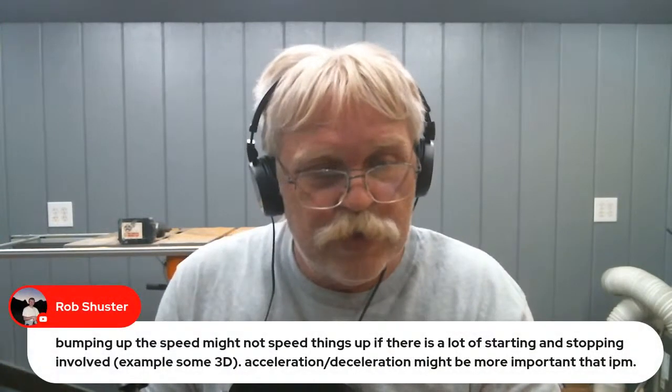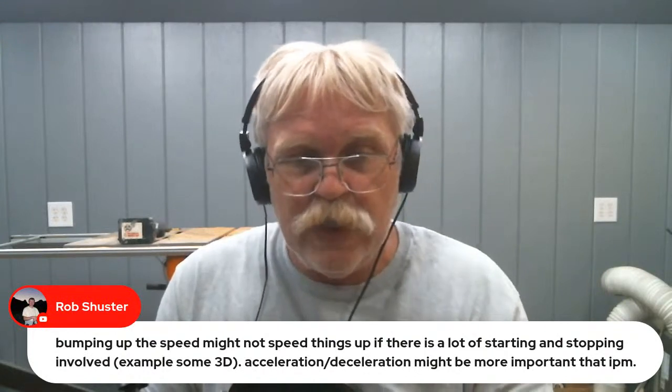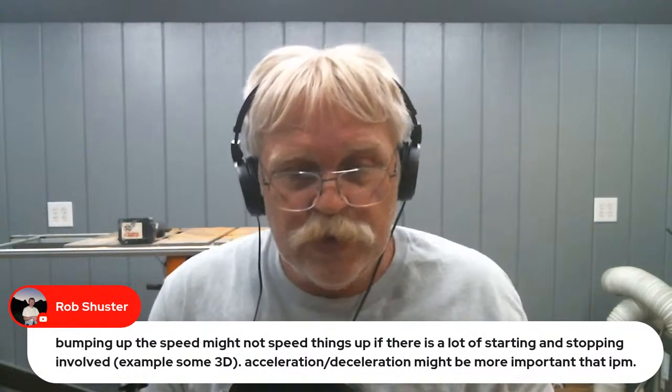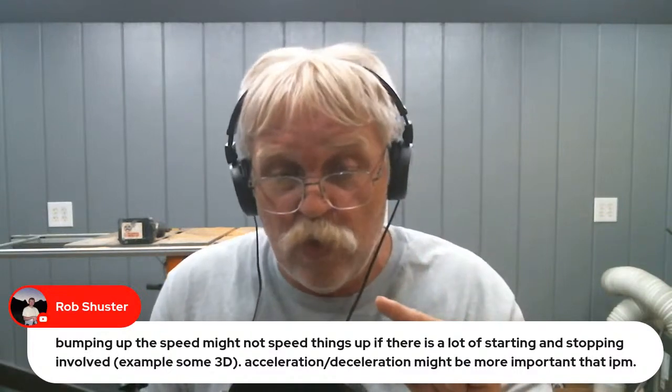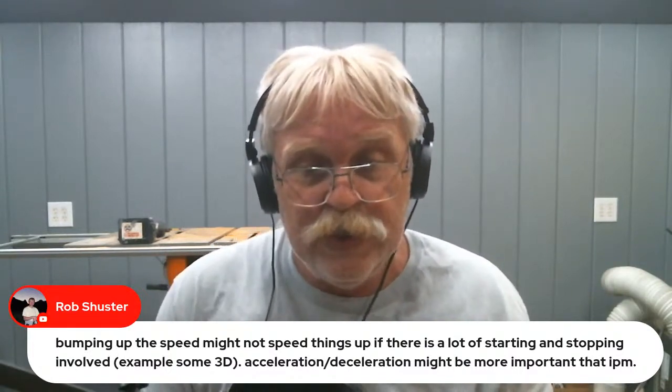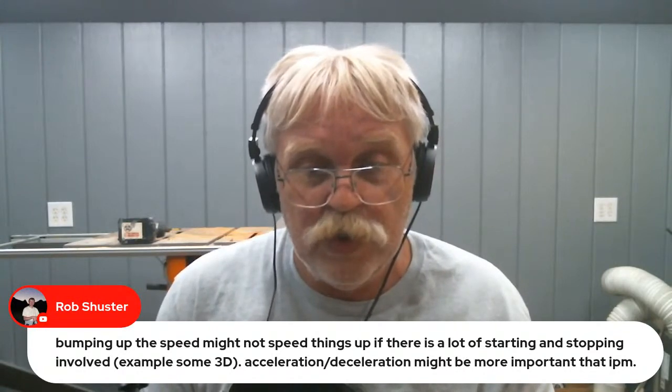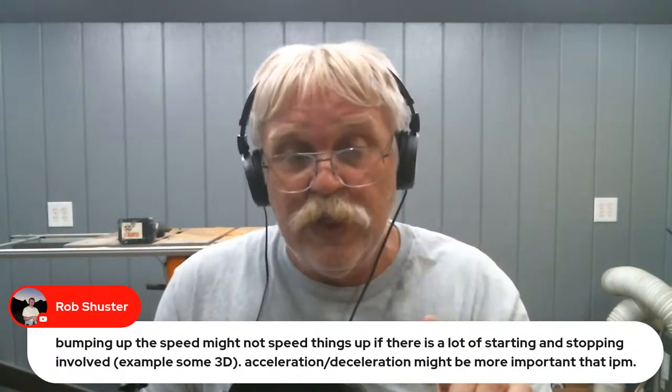Let's see. Rob Schuster says bumping up the speed might not speed things up if there is a lot of starting and stopping involved. Example, some 3D. Good point. Acceleration and deceleration might be more important than inches per minute. Another good point.